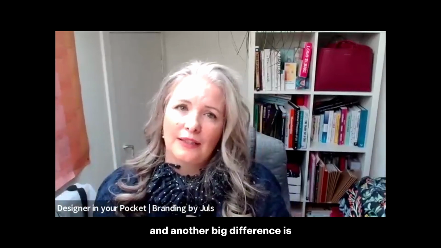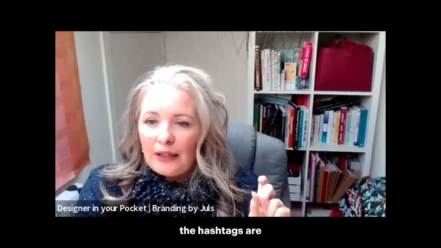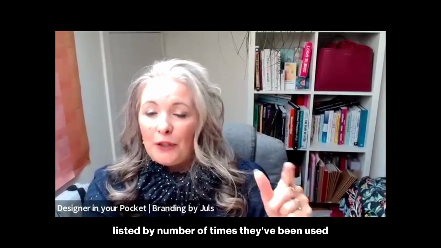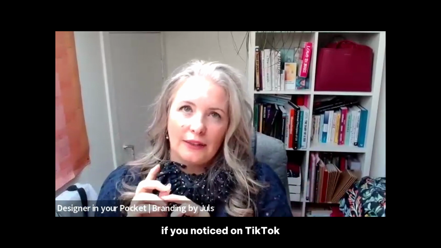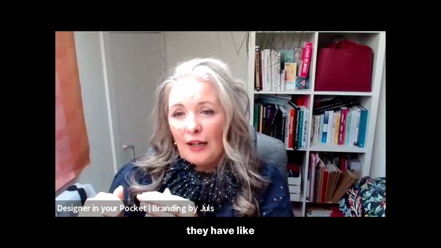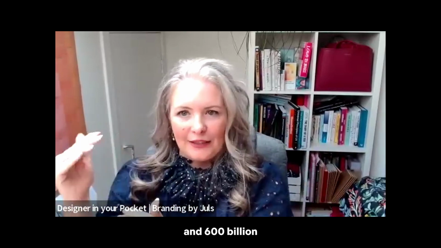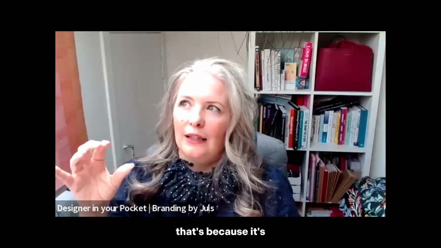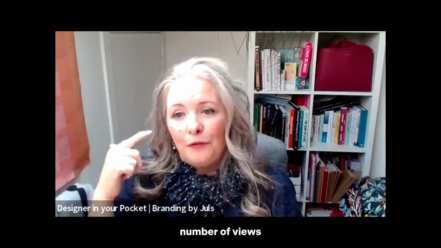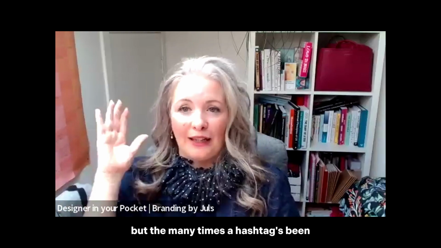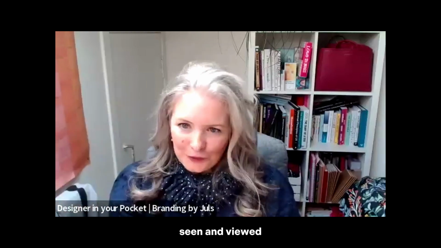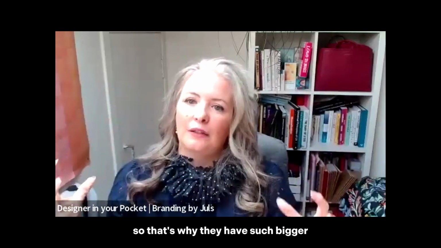And another big difference is that on Instagram, the hashtags are listed by number of times they've been used. If you notice on TikTok, the numbers are huge. They have like 1 billion next to them and 600 billion. That's because it's numbered by number of views. So not the amount of times the hashtag's been used, but the amount of times a hashtag's been seen and viewed. So that's why they have such bigger numbers.